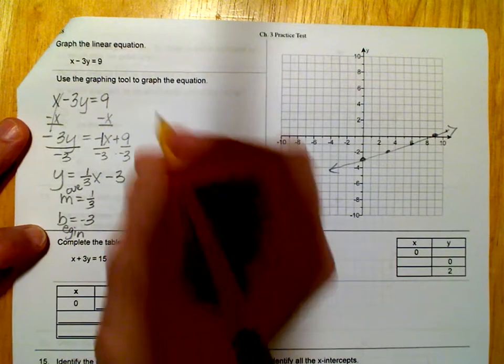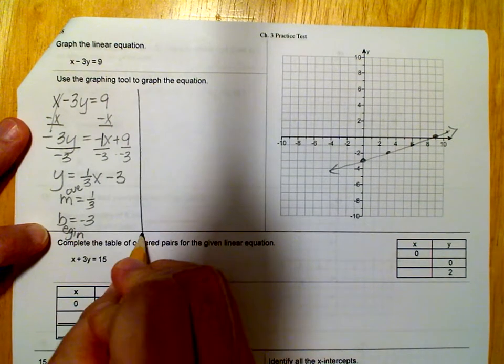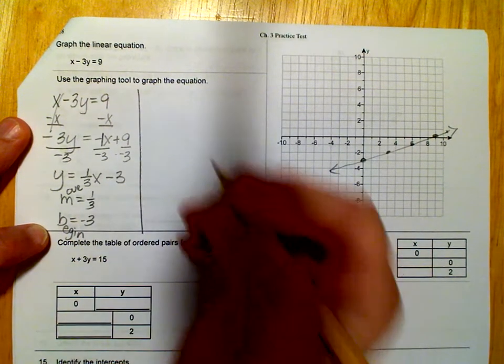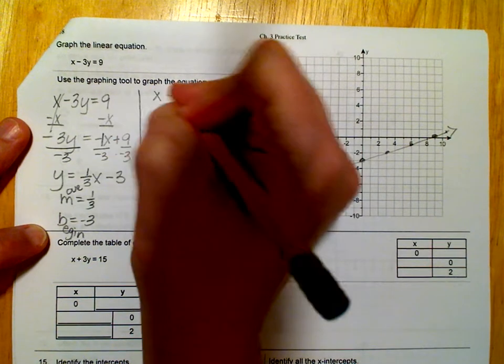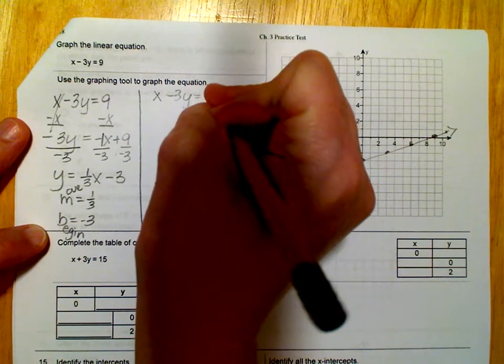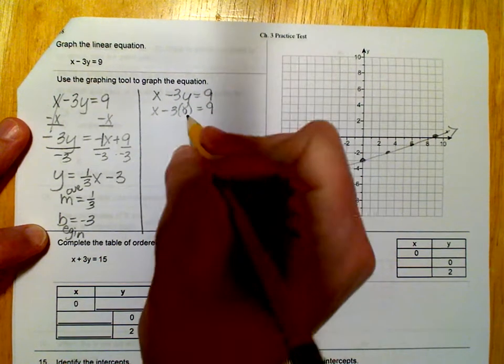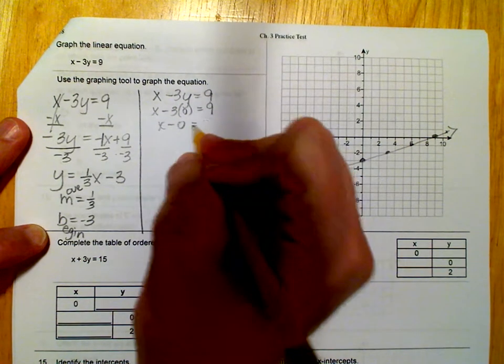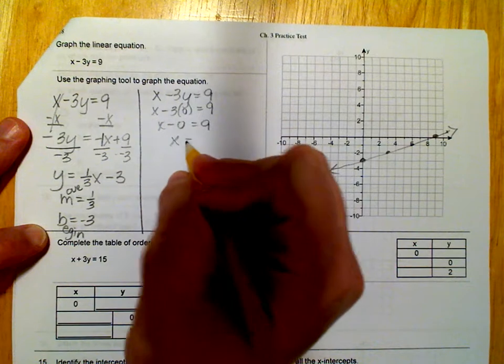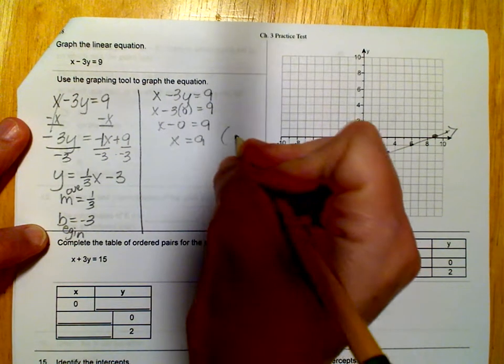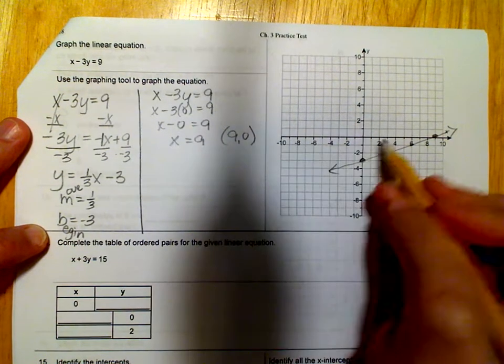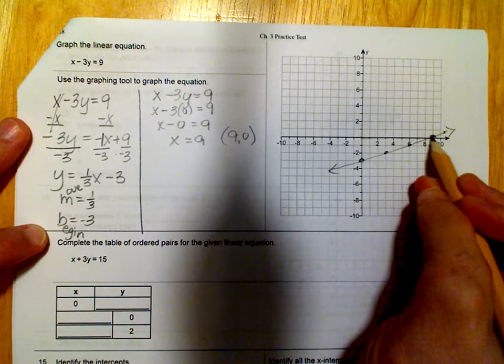Now you also have the option that you could do like we did on 2 previous problems, and you can solve and find the x and y intercepts like we did before. You can zero out your y to find your x value. That makes your x-intercept. And you can see here's our x-intercept right there at 9, 0.